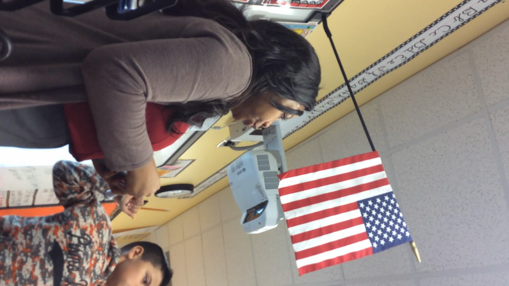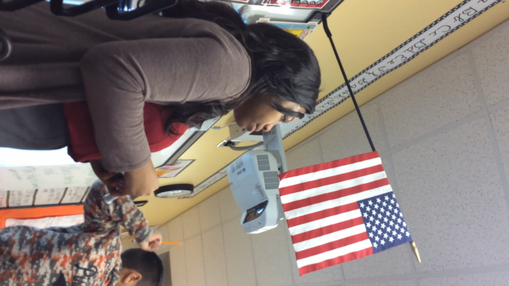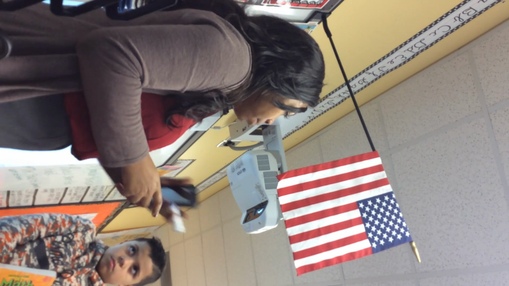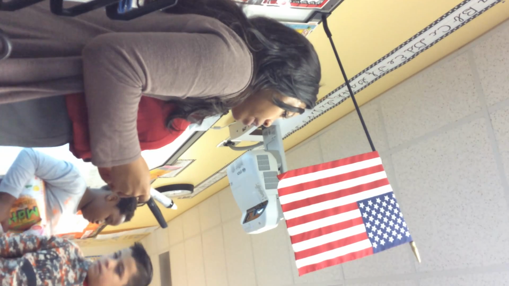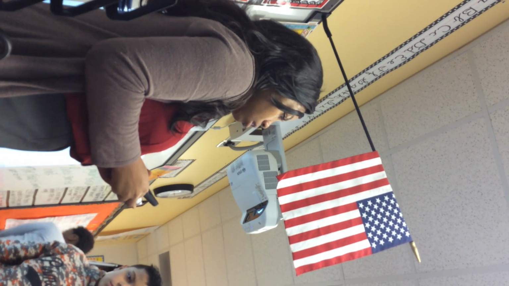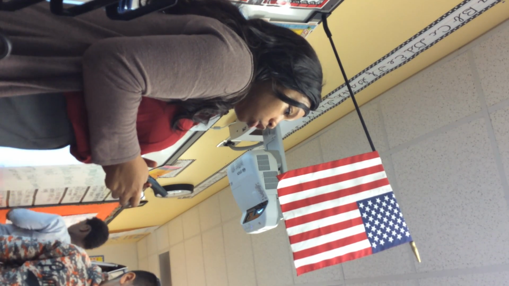I need the green group on Redbird. Can I do my multiplication stuff again? What group are you in? Red group. I need the red group at the side table. Okay. Green group is on Redbird. Yellow group comes down to the carpet. Where's that blue group? Blue group goes to the side tables over here.